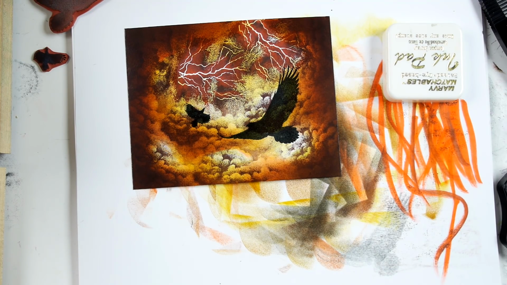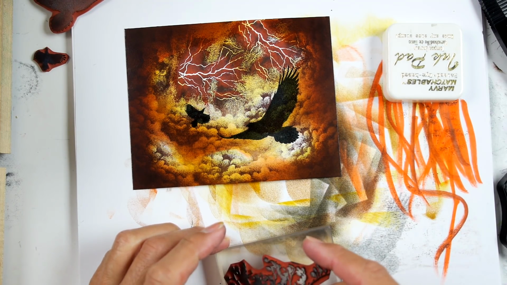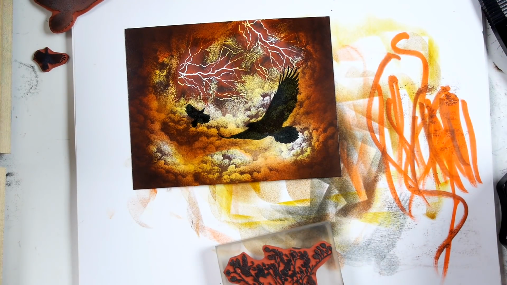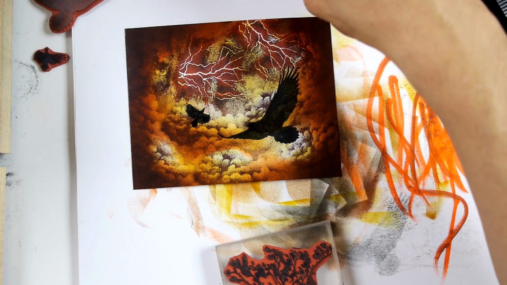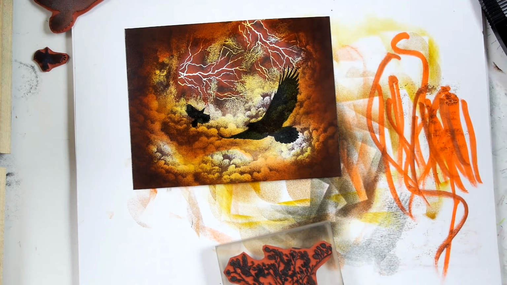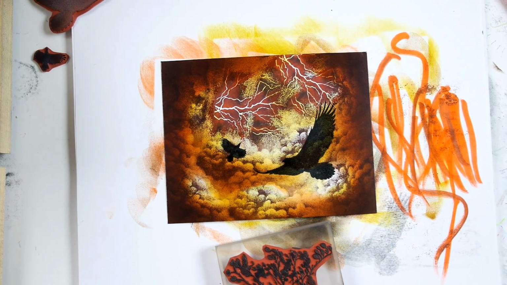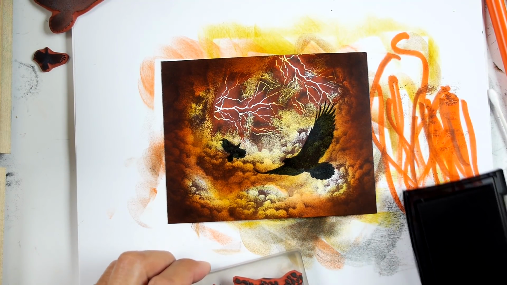Okay, now let's add in some additional imagery to make our subjects in here even more dramatic and to create additional space within this card. I'm going to use a Versafine for this.